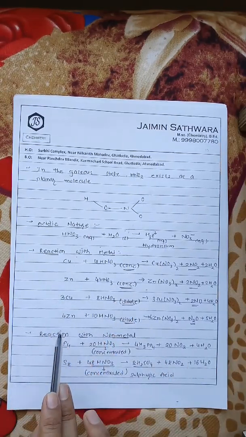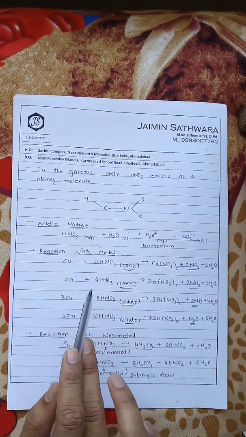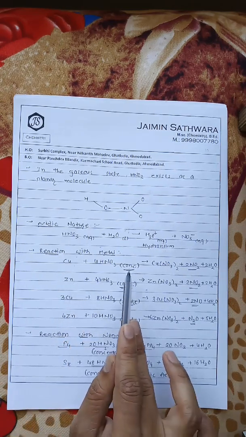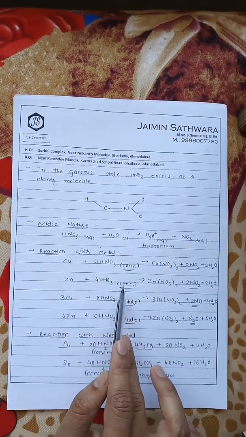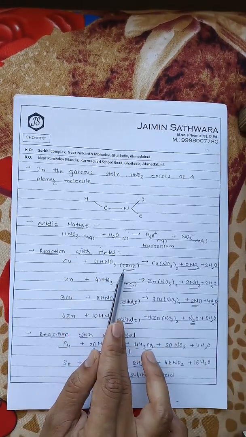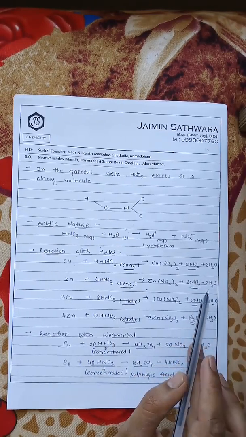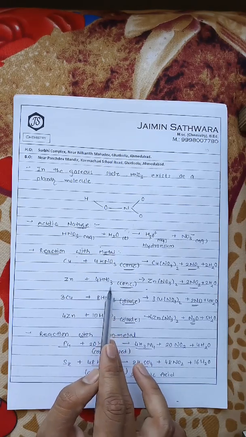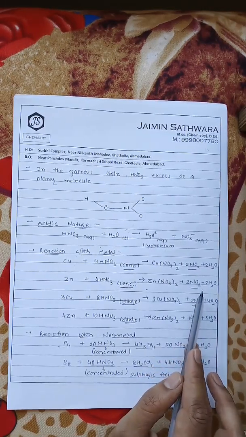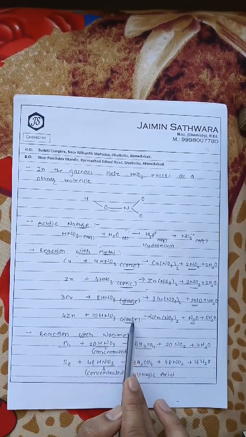See, this reaction with the metal is very important. Many times many questions are asked from this point, like nitric acid on its reaction with metals like copper and zinc. If we use concentrated nitric acid, then it always gives nitrogen dioxide. Remember, this is most important. When we use concentrated nitric acid, then it always gives nitrogen dioxide. So copper or zinc on its reaction with nitric acid gives copper or zinc nitrate, and NO2 is released during the reaction.